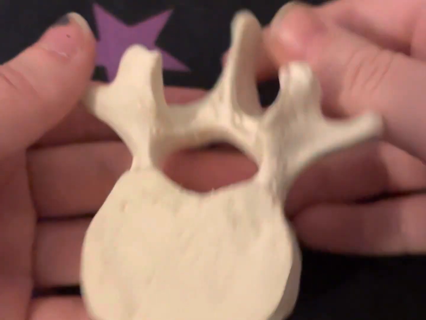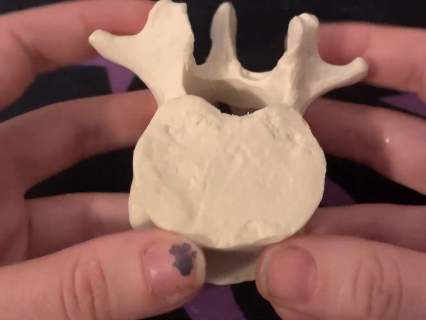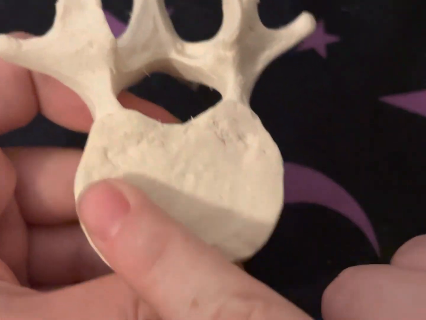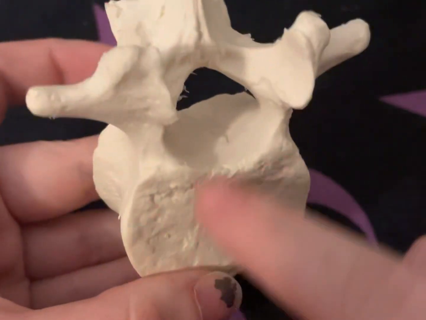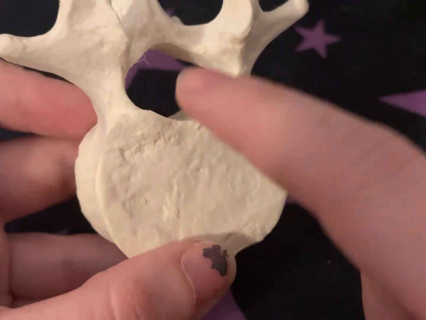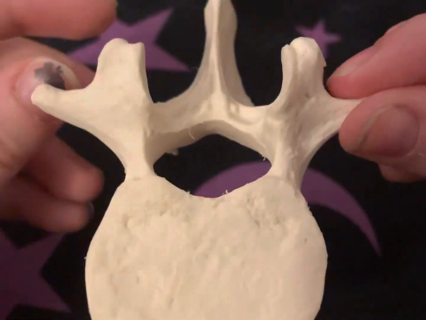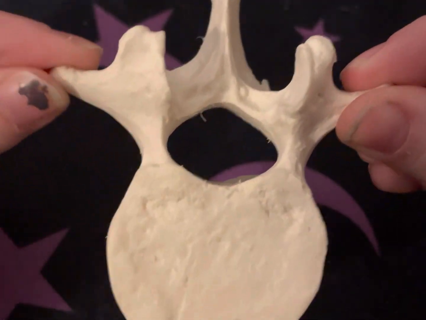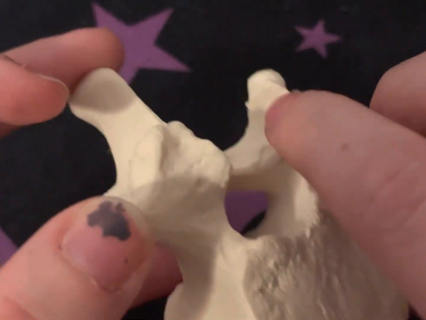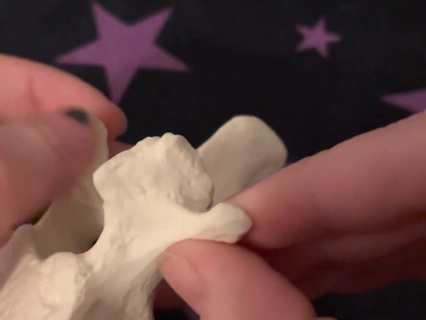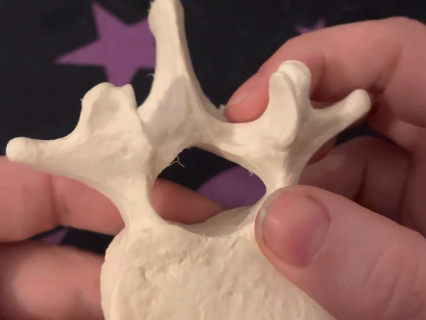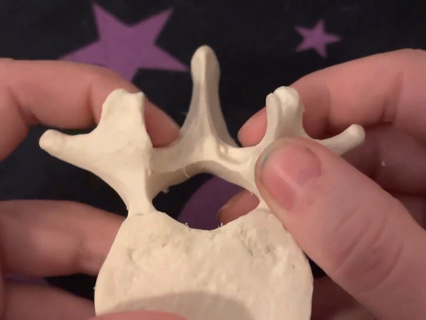Now, here is a thoracic vertebrae. You can see that there's a body right here, and the body is pretty big. And then we also have a big vertebral foramen. And then here we have the transverse process that sticks out in these directions. And then we also have the superior articular facet here, and then one over here. And then, like the other ones, we also have a lamina, which is right here and here.